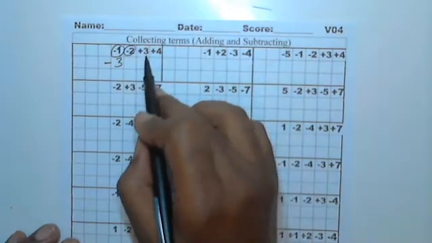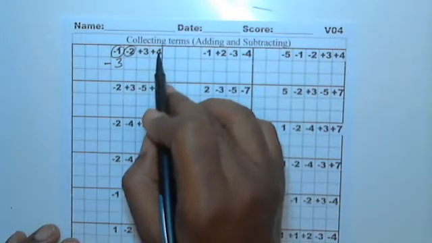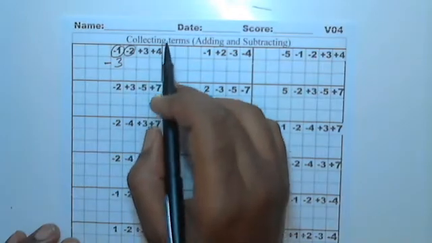Here we have left over a +3 and a +4. Those can be added together. Same signs add, and that'll give you a +7.